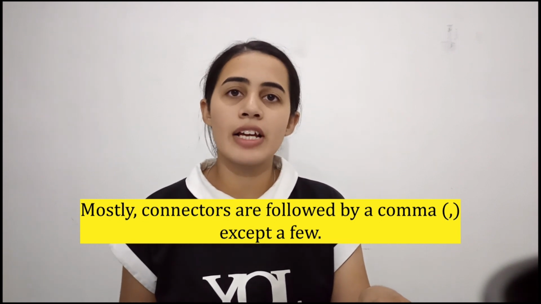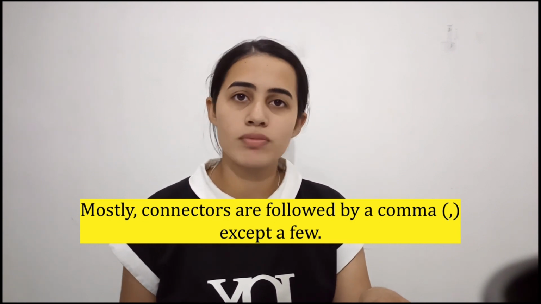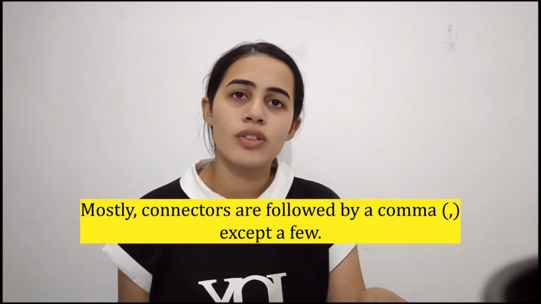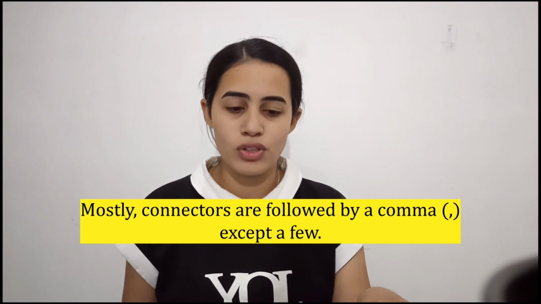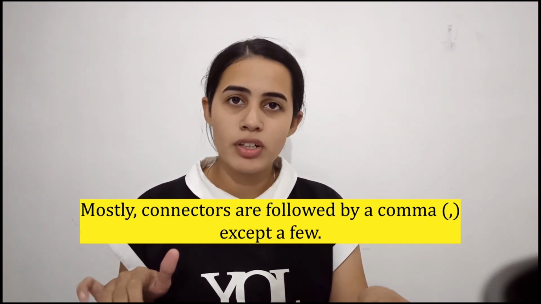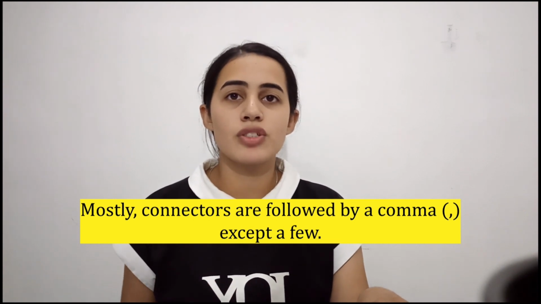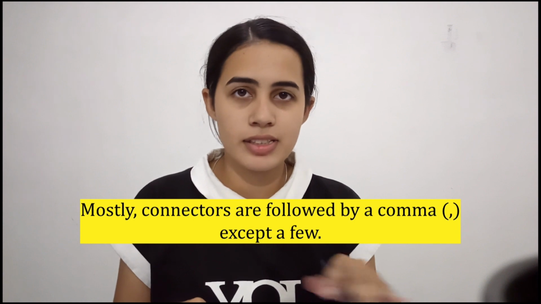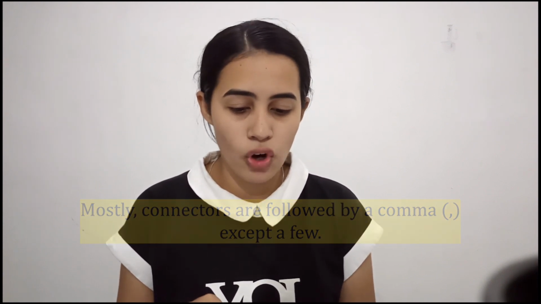If we are beginning a line with a connector, like also, this is also a connector, comma after also. If we are using moreover, put a comma after it. Furthermore, put a comma after it. So most of the connectors are followed by a comma. As it is presented, comma.